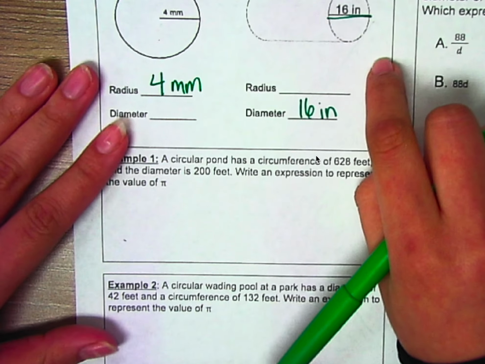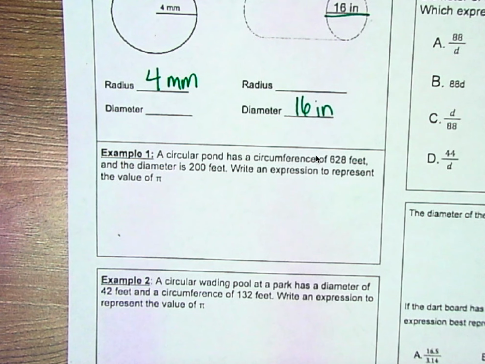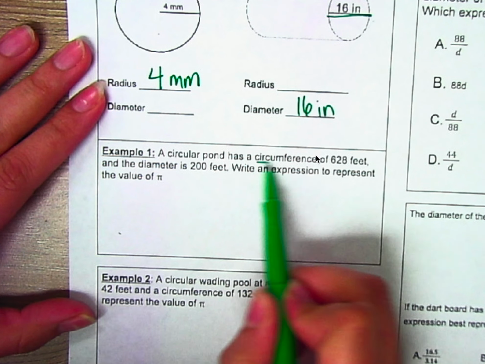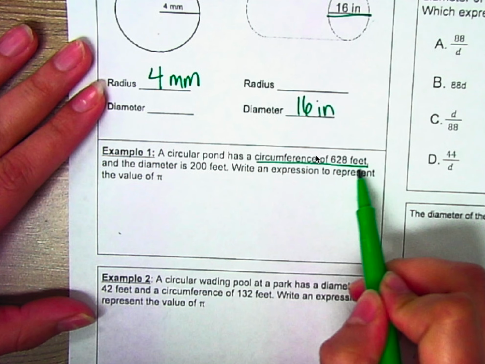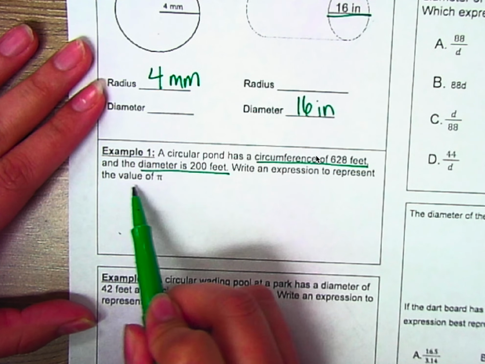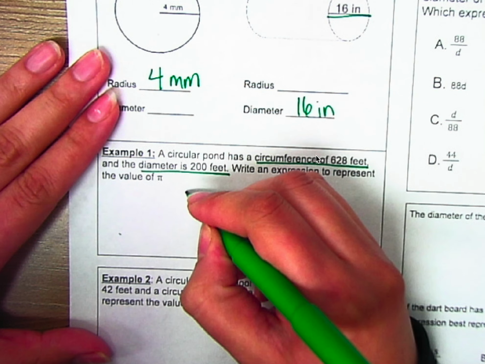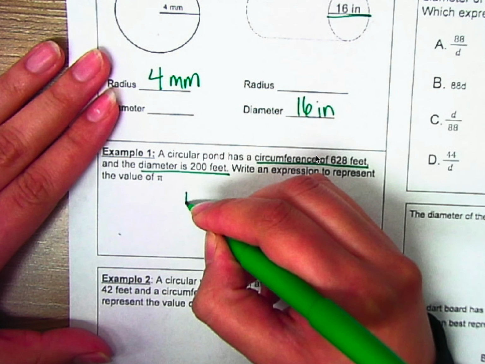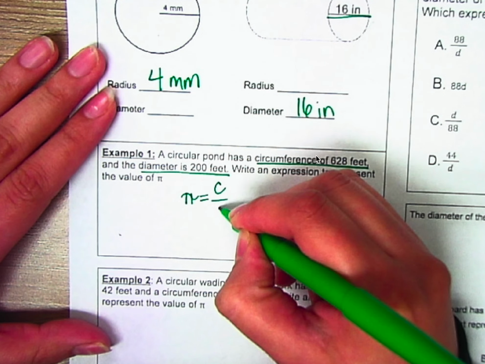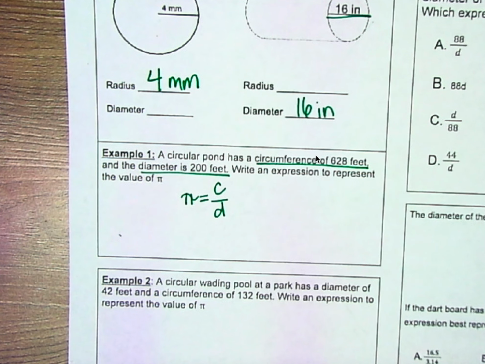Now we're going to do example 1. Example 1, I was supposed to teach you, we first did circumference, but we had to skip it for DCP. So we're going to have to learn it anyway. So it says a circular pond has a circumference of 628 feet and a diameter that is 200 feet. Write an expression to represent the value of pi. Now, in order to find pi, your formula is pi is equal to C over D. Okay? Pi is equal to C over D.